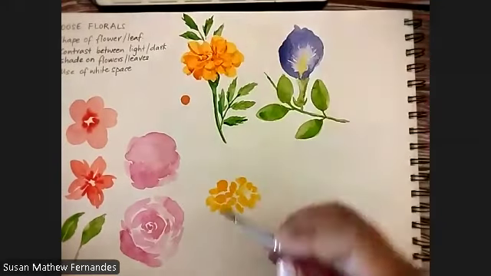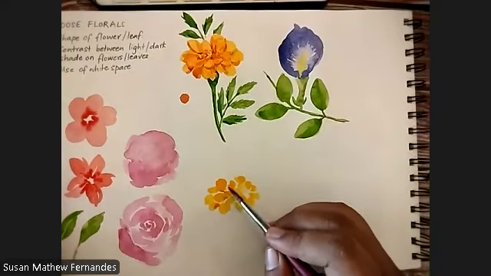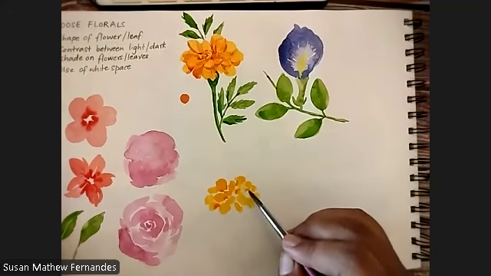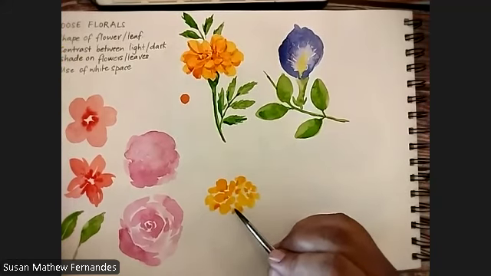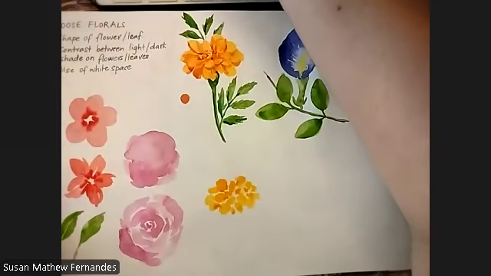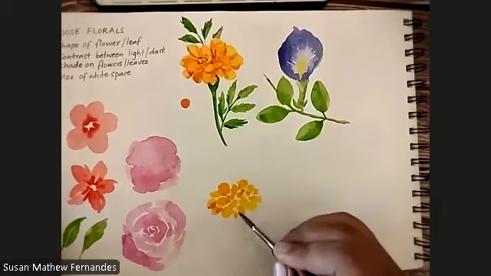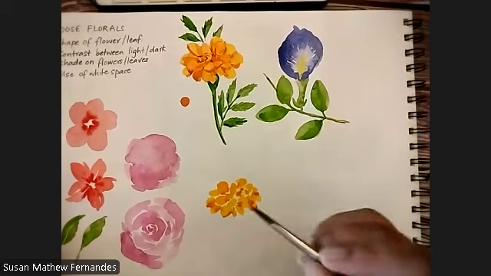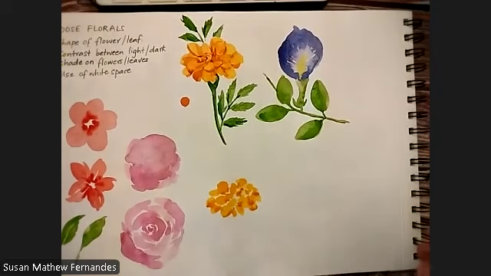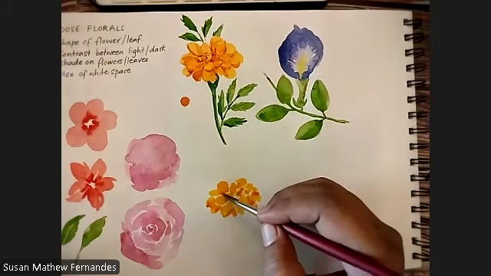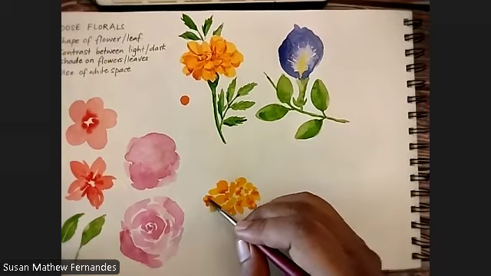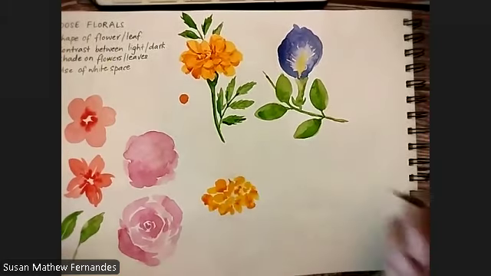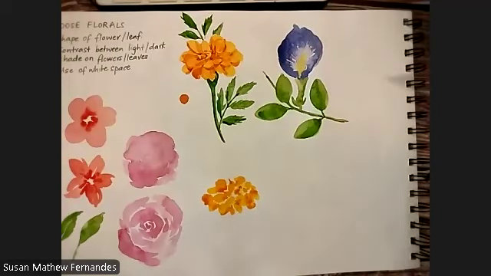And with white space, I may not have to worry about waiting for it to dry to put darker colors. It's going to look less like individual leaves, which you just now did. Those individual leaves are not going to look very much individual now. But it is faster. It is definitely a faster approach.